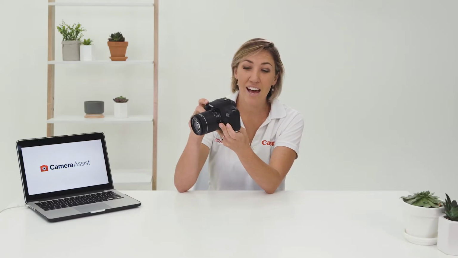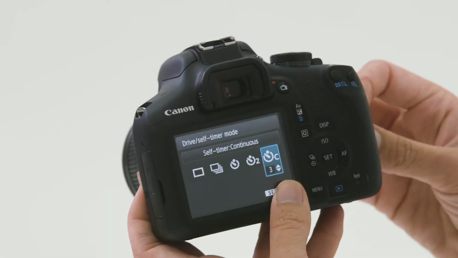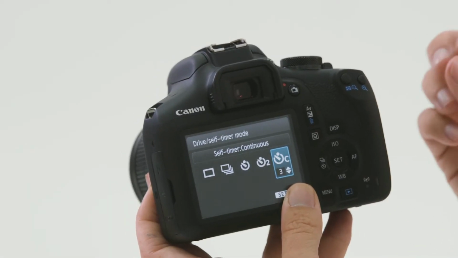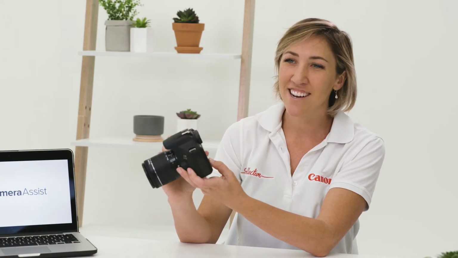The third option we have is self-timer continuous. Now, this is a great mode to use if you are taking a photo with a large group of people. Not only will it give you the 10-second self-timer initially, but it will take a series of shots continuously after that timer. At the moment, it's set to 3, which means that it would take those 3 shots after this 10-second self-timer goes off.